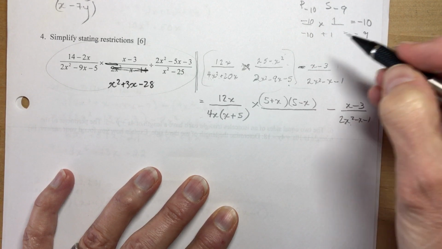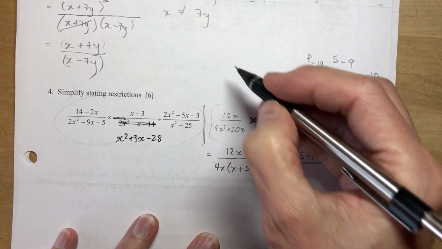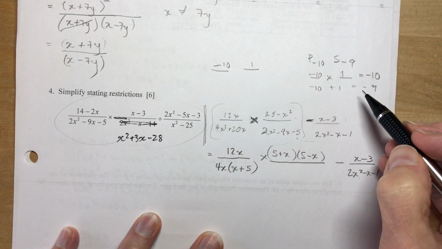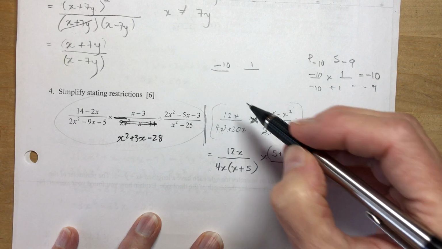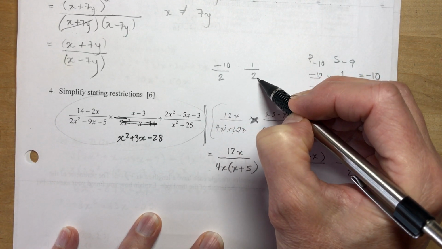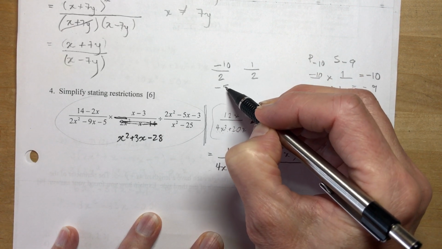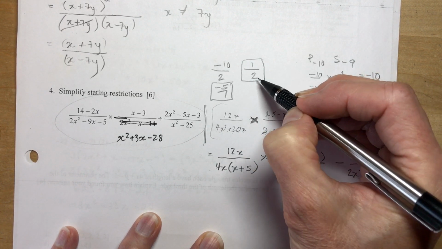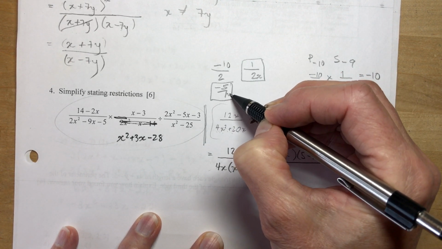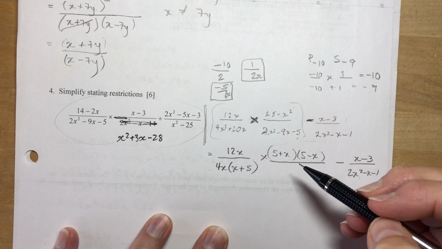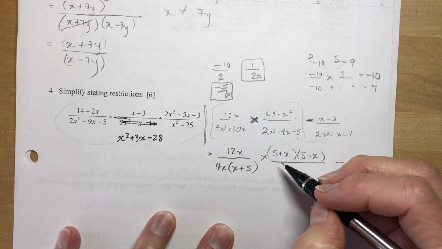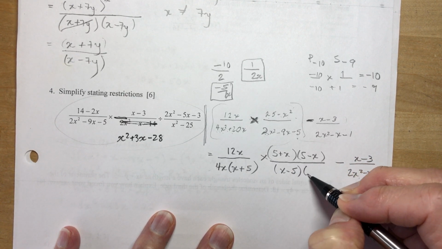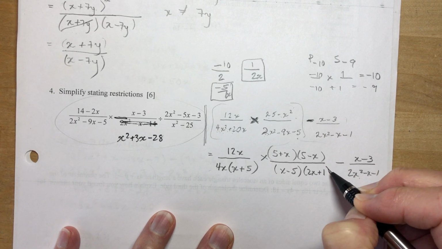And so my two special numbers, I'm going to still write them over here. So I have minus 10 and 1. And remember to put them over the coefficient of x squared, which is 2. This gets reduced to minus 5 over 1. And this stays, can't reduce it. So this is my x on the bottom, the other on top. I did a whole lesson on factoring complex trinomials. Okay, so that's going to give me x minus 5 times 2x plus 1.